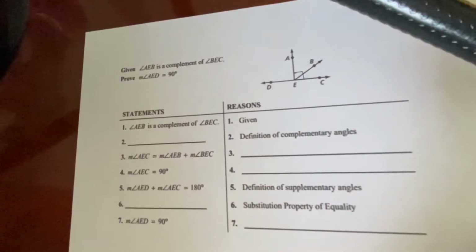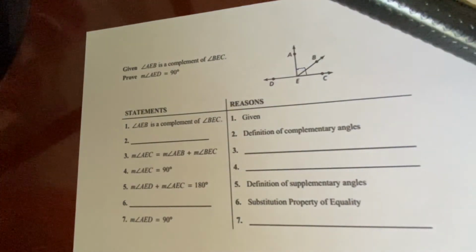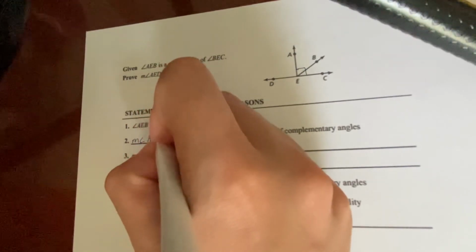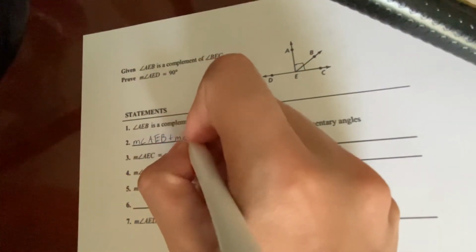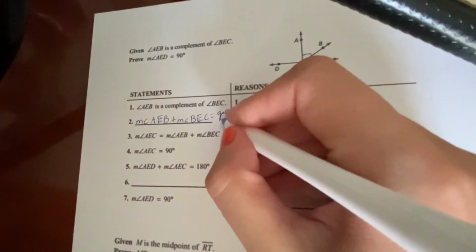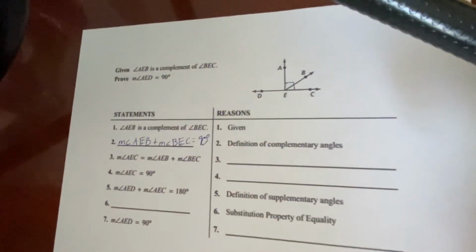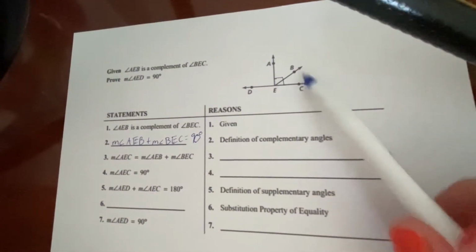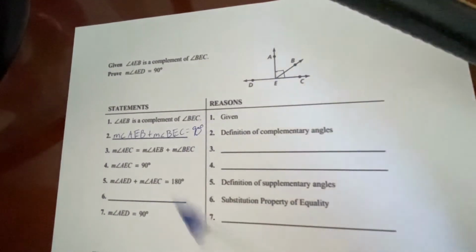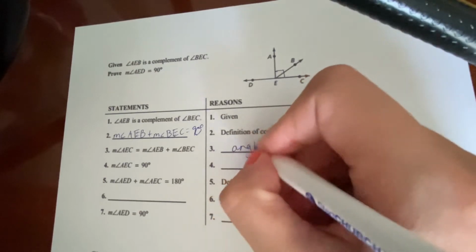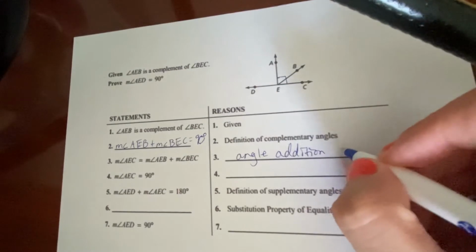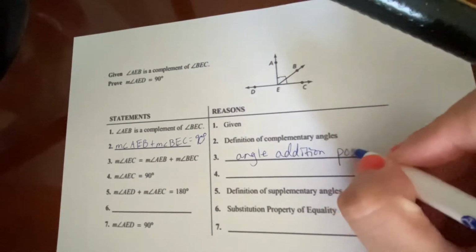So that would tell me that the measure of angle AEB plus the measure of angle BEC is equal to 90, okay? Then it's telling me AEC is equal to AEB plus BEC. So I got that from my angle addition postulate. And why is it angle addition and not segment addition? It's because we're dealing with angles.